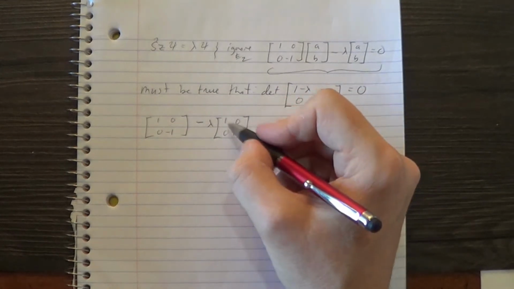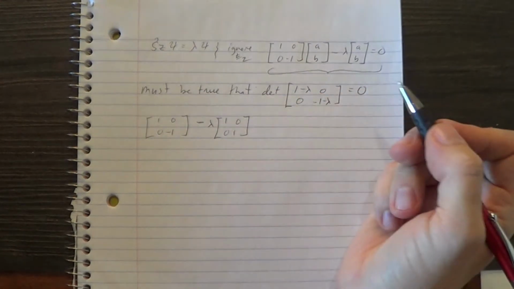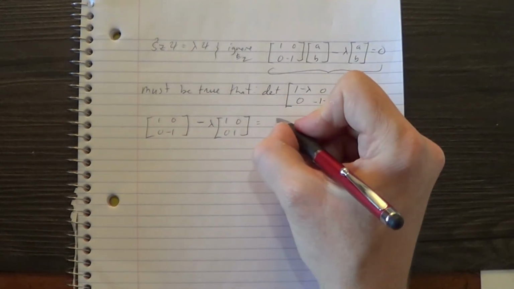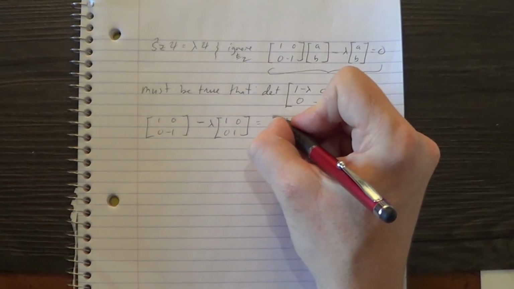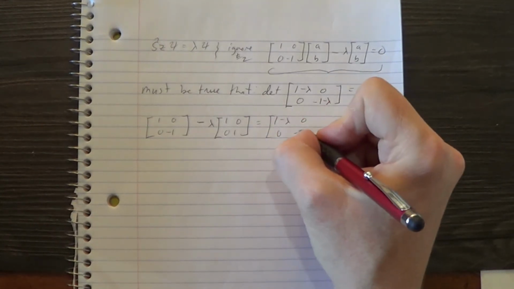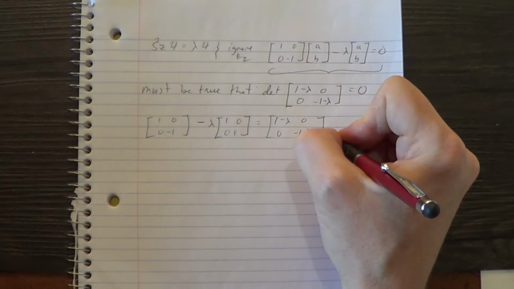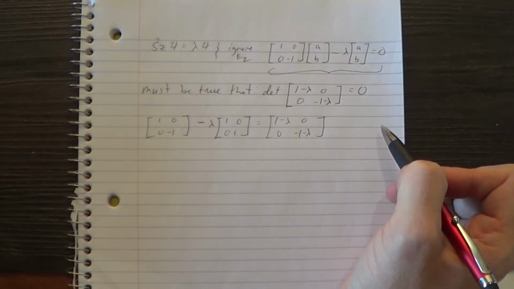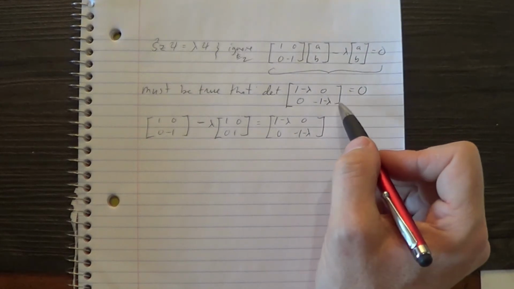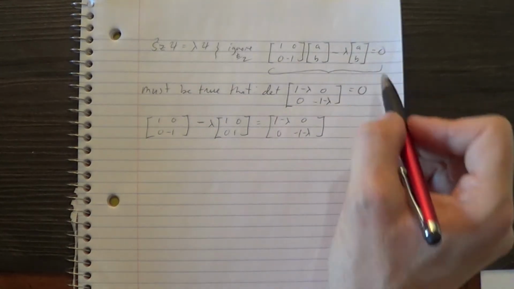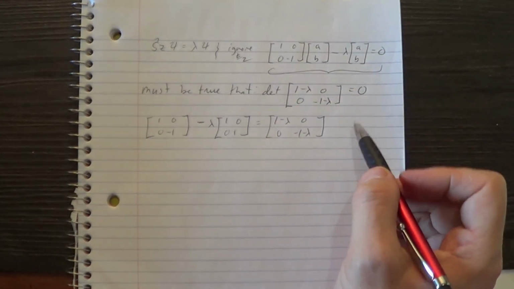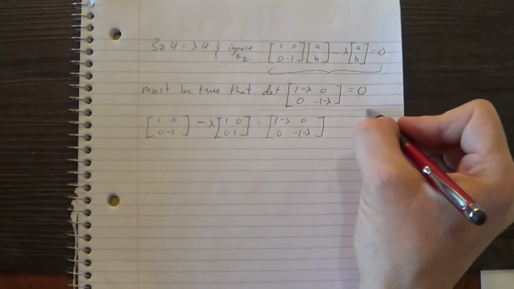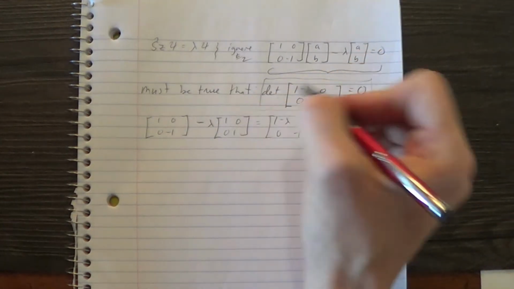An identity matrix is just diagonals that are all 1. And so that is 1 minus lambda. Okay, so that's what that is. The determinant is equal to 0. Now again, I can't emphasize enough, if this isn't true, there's no solution to this. All right, so if this is true, then we have a solution.